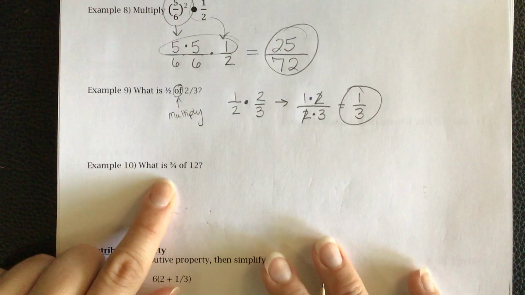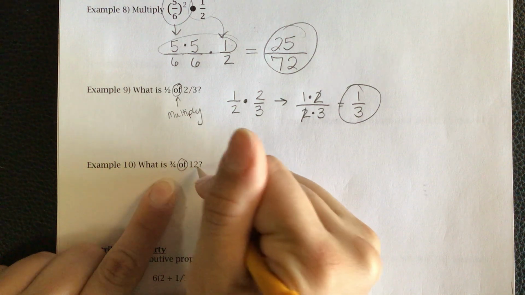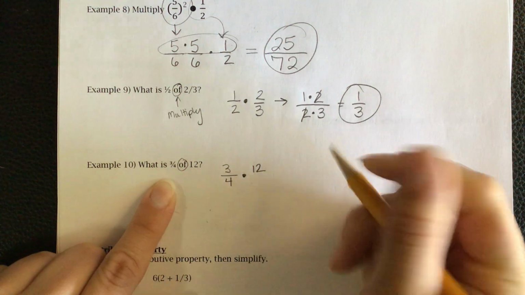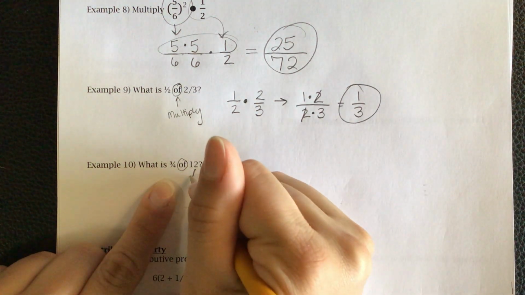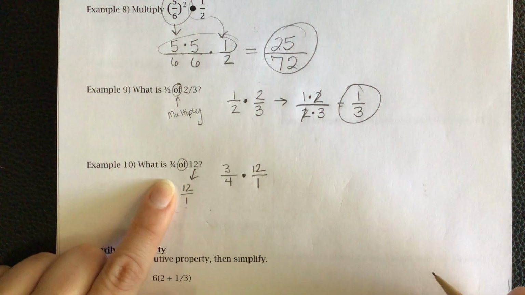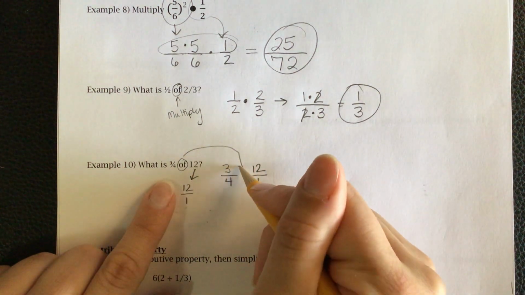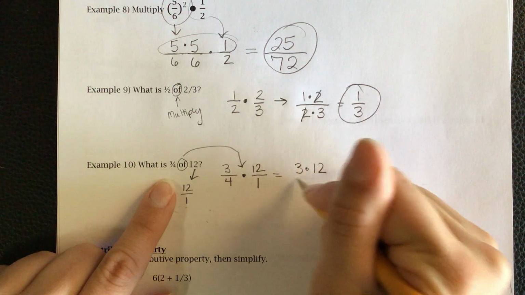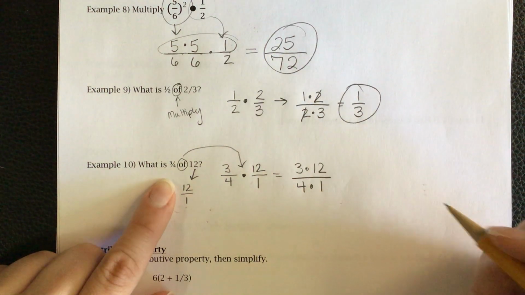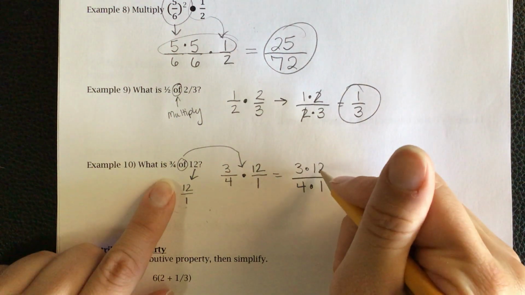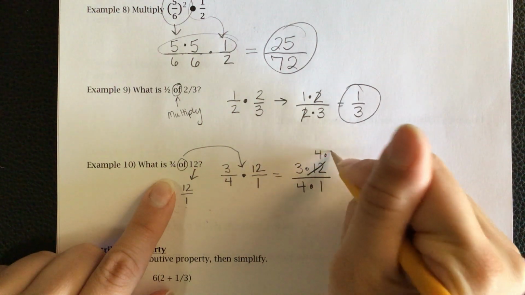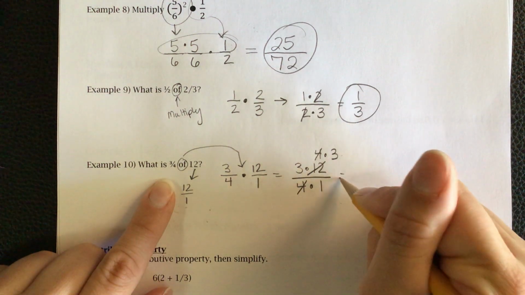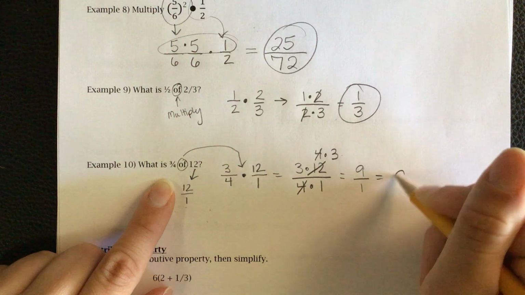Same thing with example 10. I notice that I have 3/4 of 12. So 3/4 times 12, and we're going to write 12 over 1 because we know that a whole number is always over 1. We know of means multiply. We're going to write it out. 3 times 12 over 4 times 1. I know I can break this 12 into 4 times 3. So I could cancel the 4's, and I'm left with 3 times 3 is 9 over 1, or just 9.